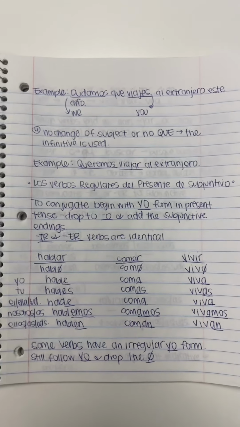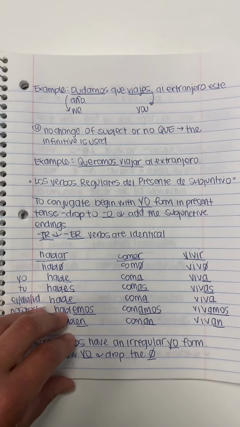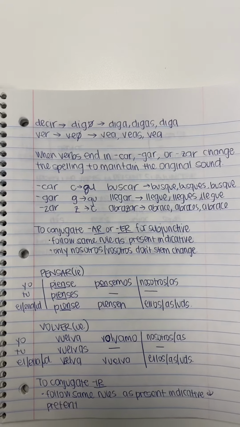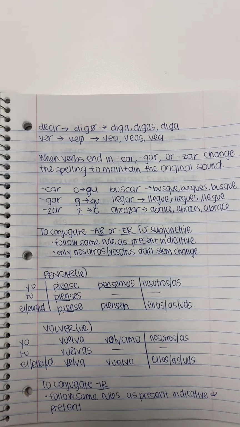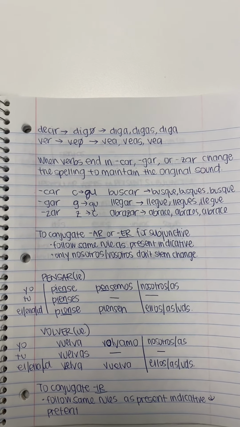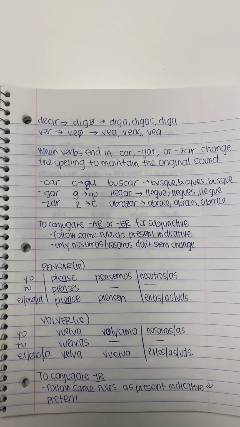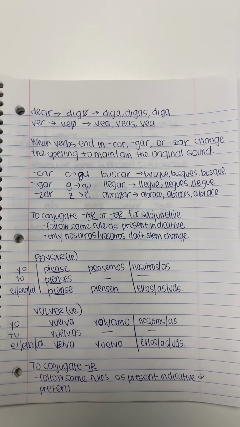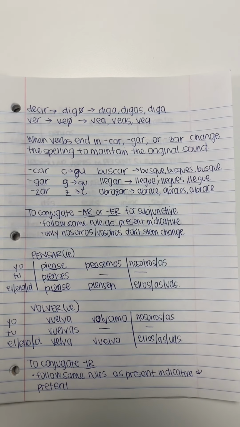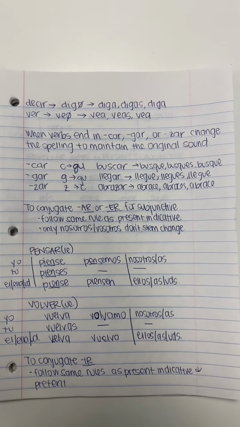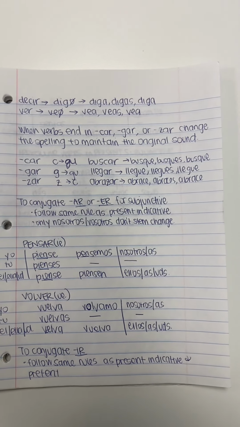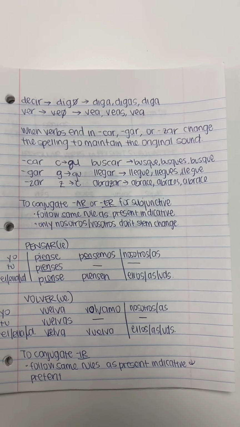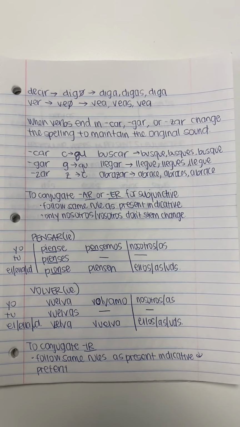And then sometimes there are irregular yo forms, so you would still follow the yo form and drop the O. And so they gave us the example of decir, which goes to digo, and you would drop the O to become diga, digas, diga. And then ver, do the same thing, go to the yo form, drop the O and do vea, veas, vea, and so on. And then it said when verbs have the endings car, gar, or zar, you want to maintain the original sound. So it'd be the same conjugations. The C goes to QU, the G goes to GU, and Z goes to C.